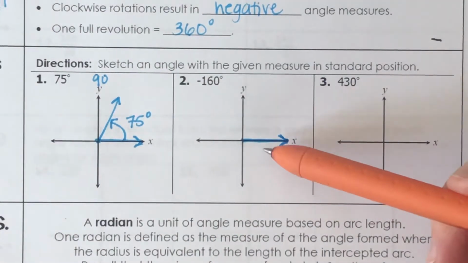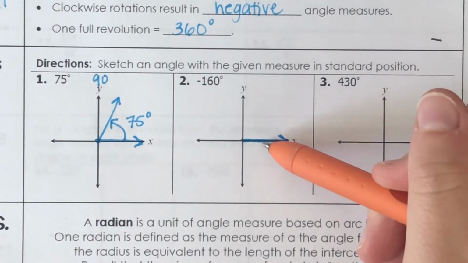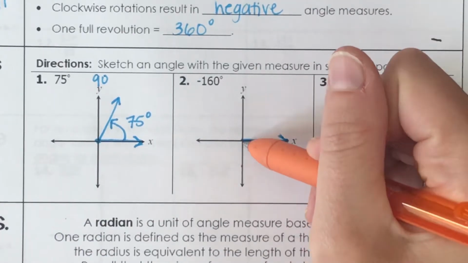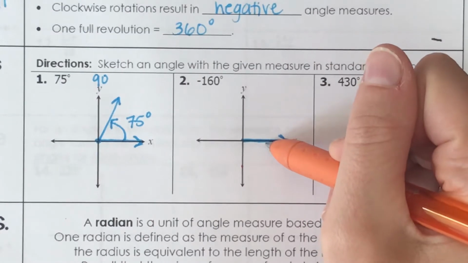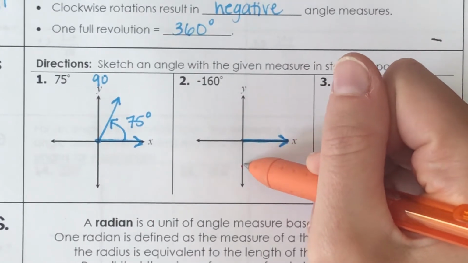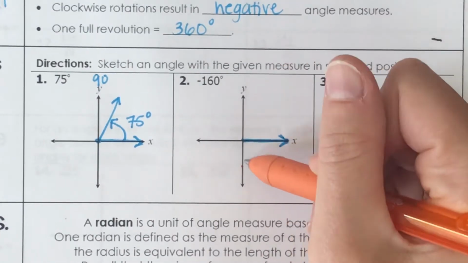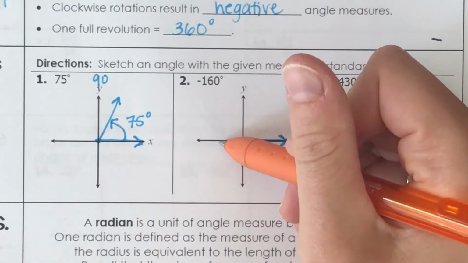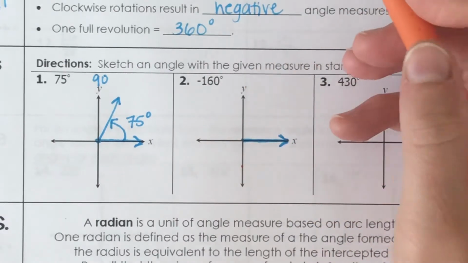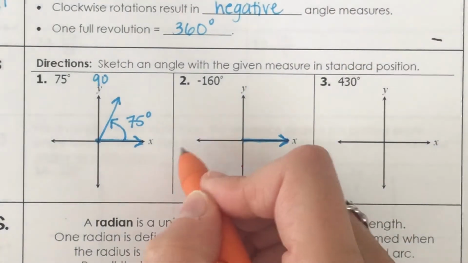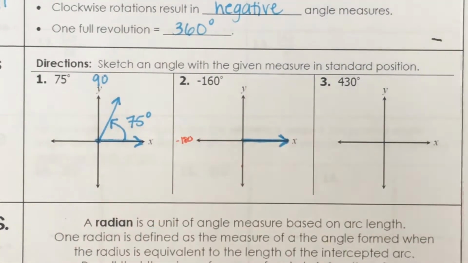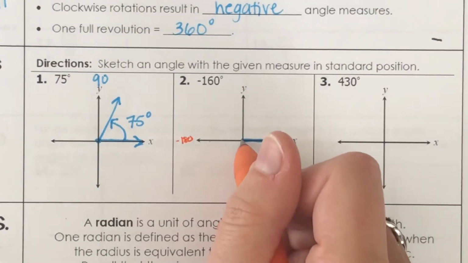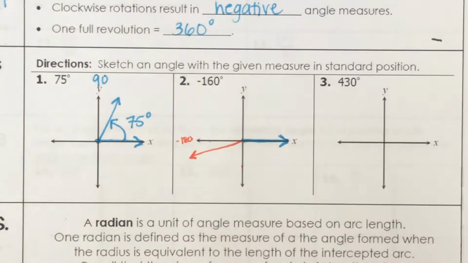Now, you have to think of it like you're going backwards. If I went from here to this first y-axis, this would be negative 90 degrees. If I went another quadrant, I'd be at negative 180 degrees. Well, I'm at negative 160. So that means I'm not quite to this negative 180, but I'm really close to it. I'm only 20 degrees away. So I'd be something like that.